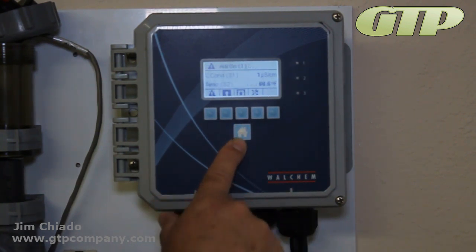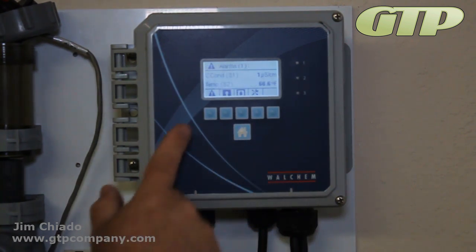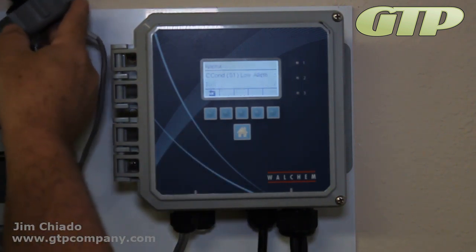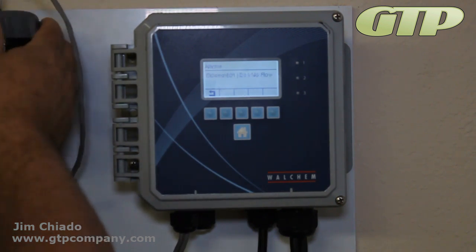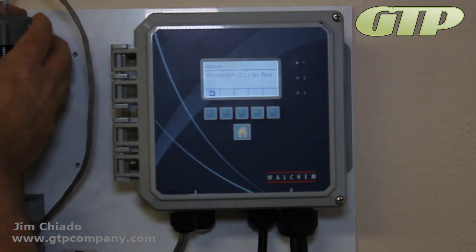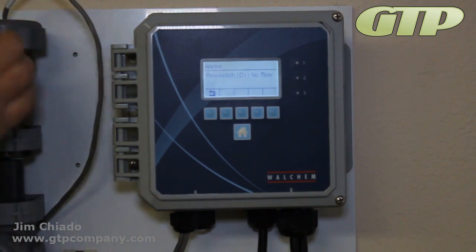Home button is your savior. It goes right back to the main screen. We can see that it is still the connectivity low alarm. I'm going to turn this thing upside down and it should switch over to flow switch. Very good. That is the basics on the menu system.